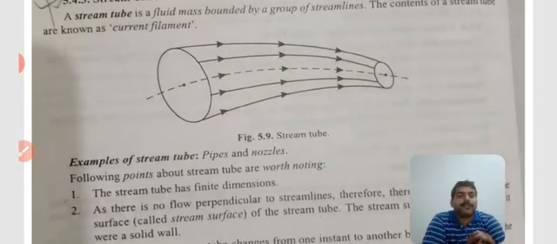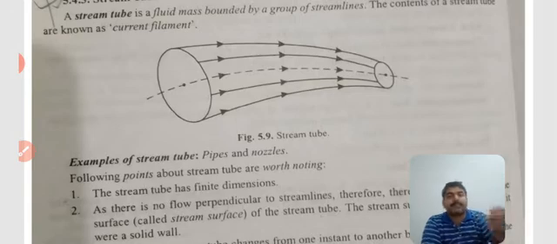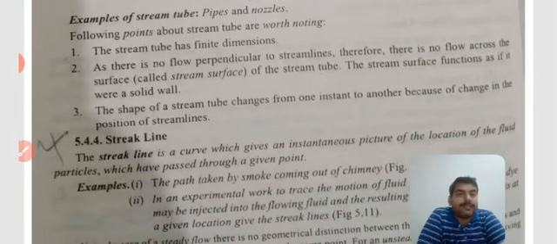A stream tube is a fluid mass bounded by a group of streamlines. The contents of a stream tube are known as current filaments, and we see in the picture some examples of stream tubes, that is, the pipes and nozzles.